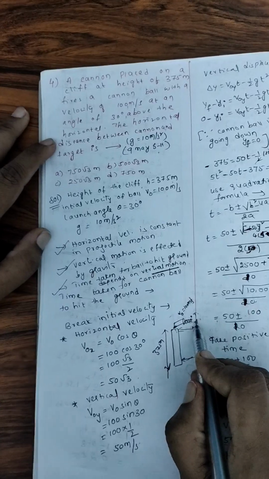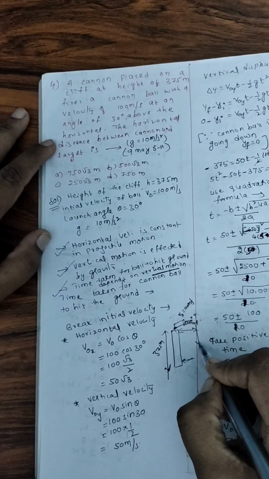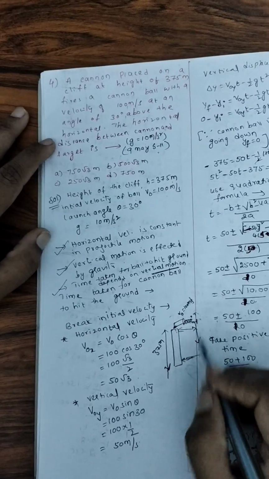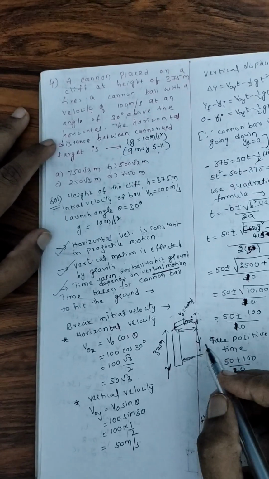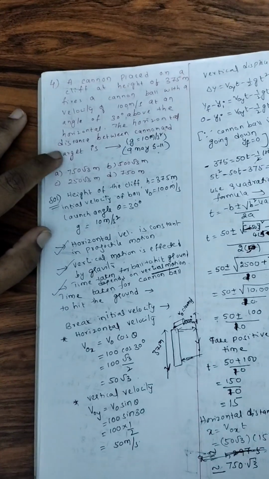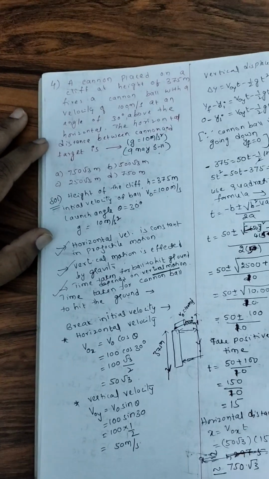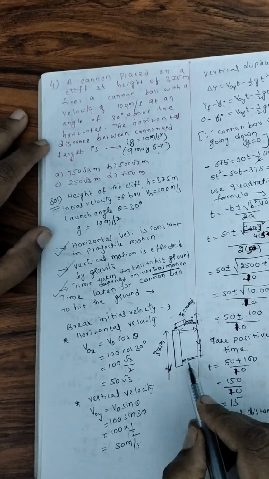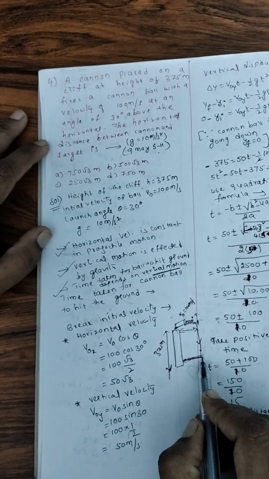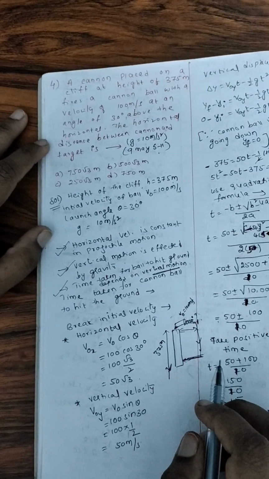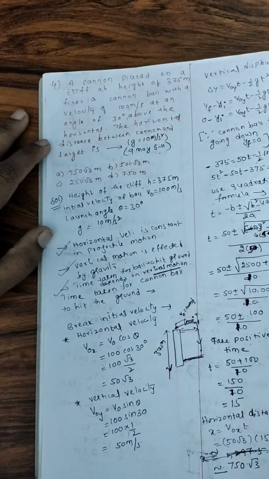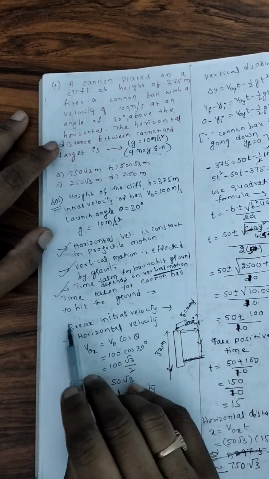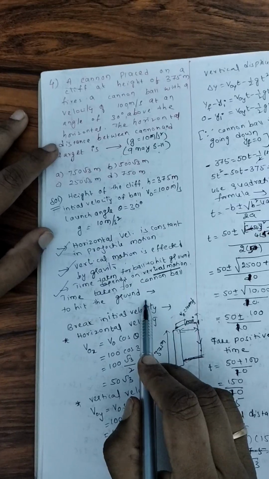So first, what he asked is the horizontal distance between the cannon and the target. For that, first let us calculate the time taken for the cannonball to hit the ground.